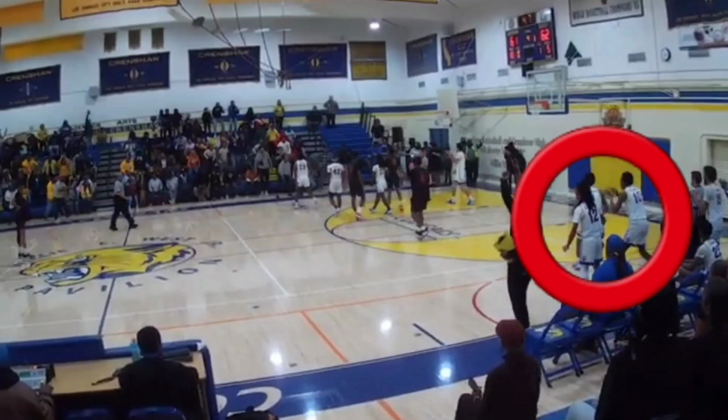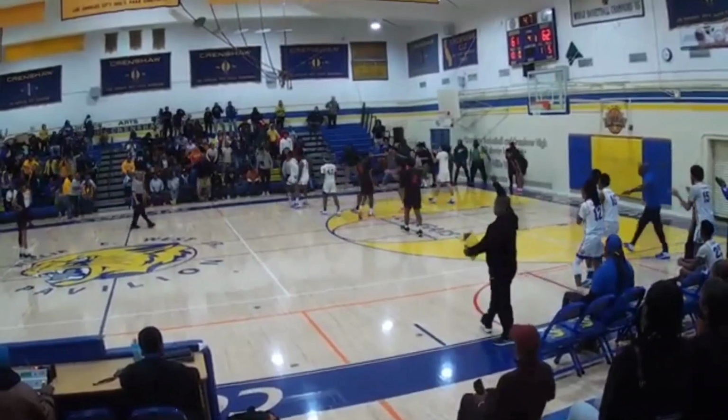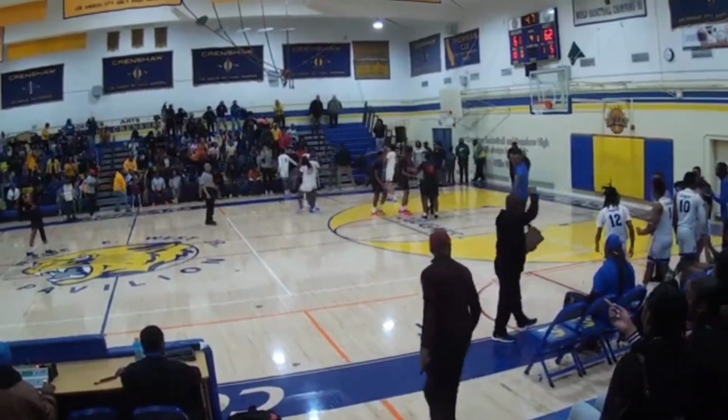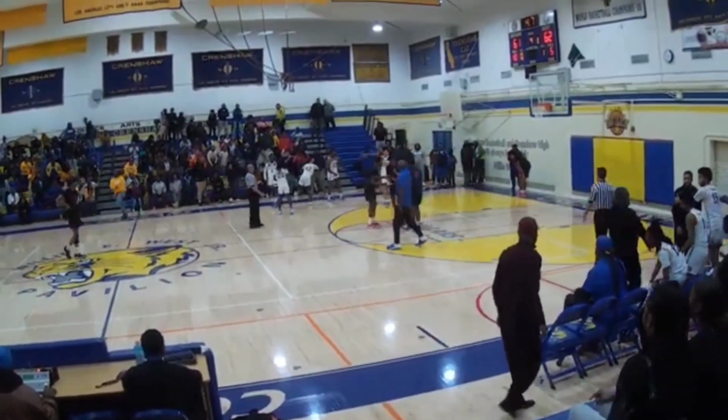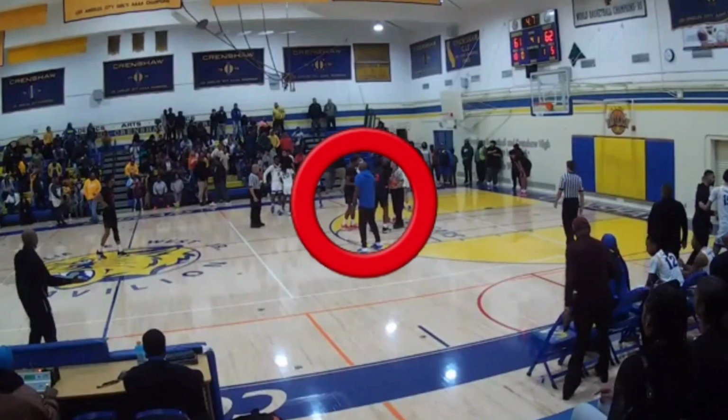From the view of this video, at least 3 players came off the bench of the white team to celebrate the play. Unless there's an injury, a situation of a fight or a potential fight, or a requested and granted timeout, a head coach is not permitted to be outside of their coaching box.